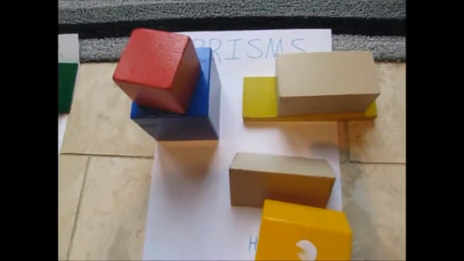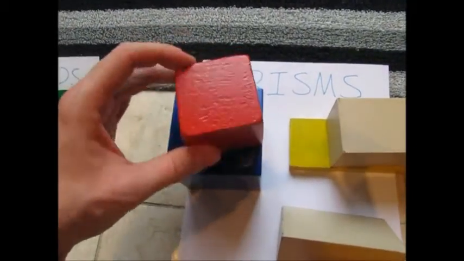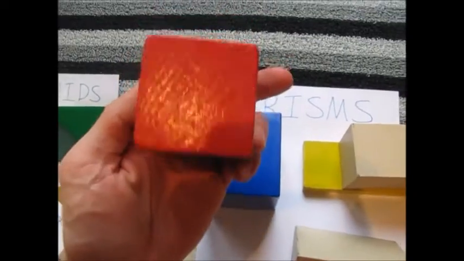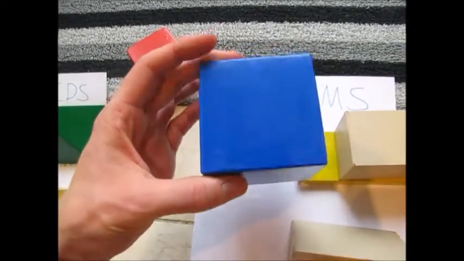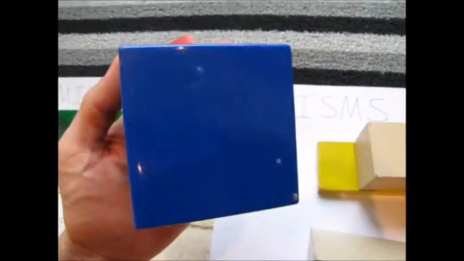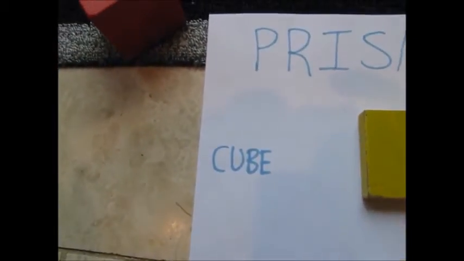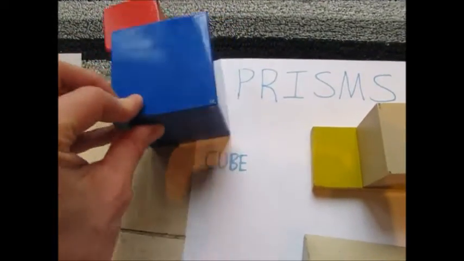Alright, so we've got lots of different types of prisms here. Now this one here, it is definitely a prism because wherever I cut it, it will make a square. Here's another one. Wherever I cut it, again, open it up, it will be a square. But this is a special type of prism. It's called a cube. Everybody knows that one because it's got squares on all of the faces. Alright, 6 faces.